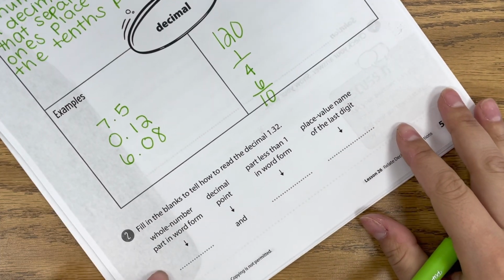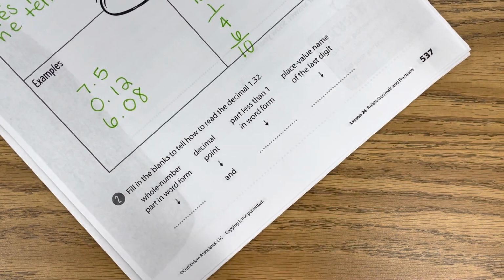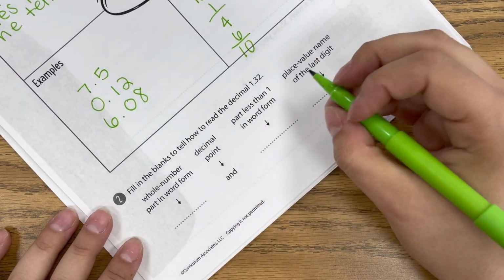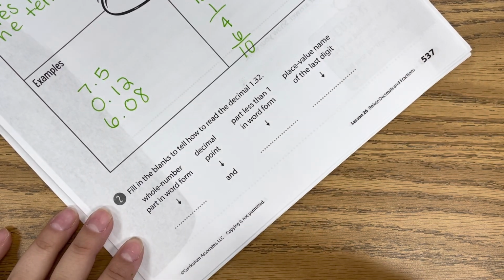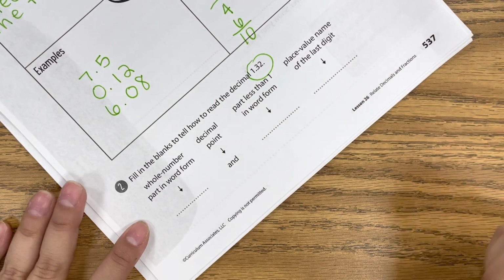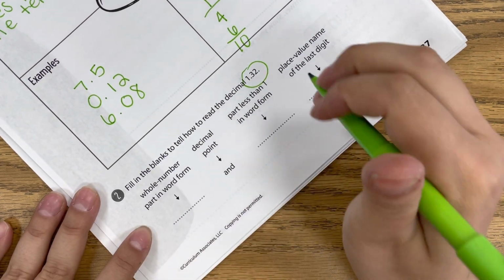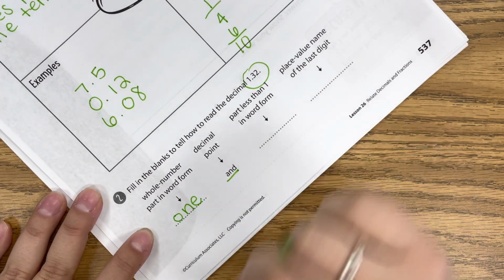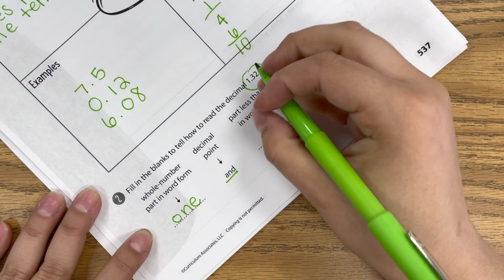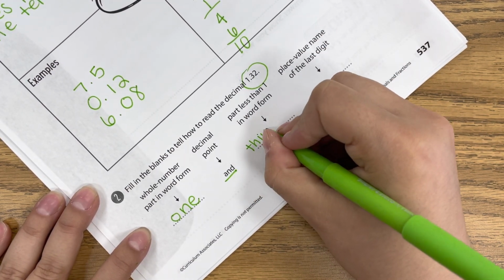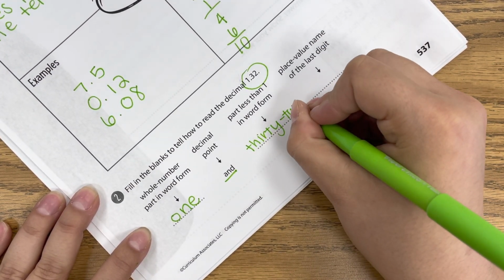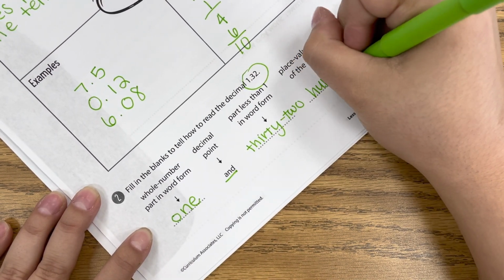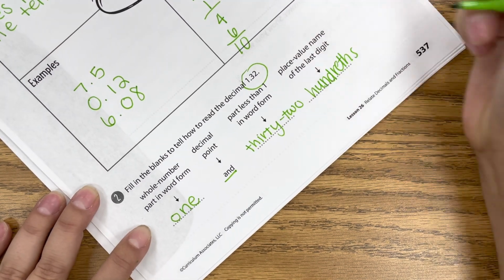And let's just fill in number 2. Practice makes progress, right? So, whole number in word form, decimal point, part less than 1 in word form, place value of the last digit. And the number we're using is 1 and 32/100. So, whole number part in the word form is 1. And the part less than 1 in word form is 32. And the place value name of the last digit, well, we have tenths and then hundredths, so it's 32/100ths, okay?